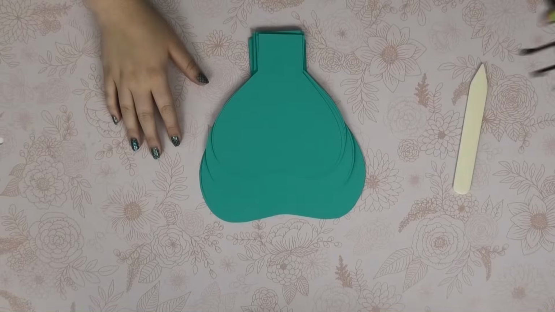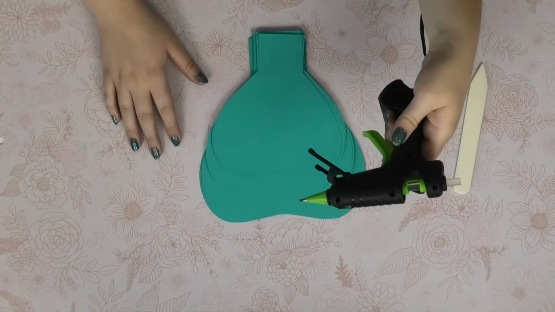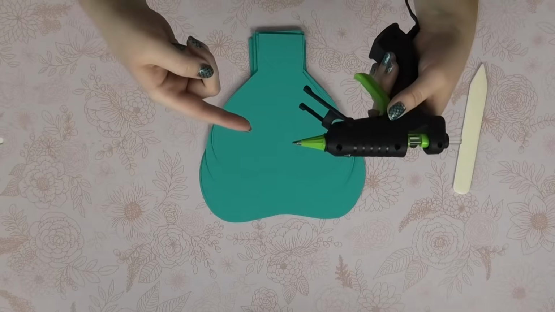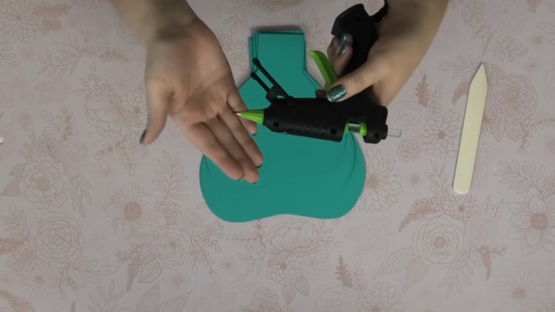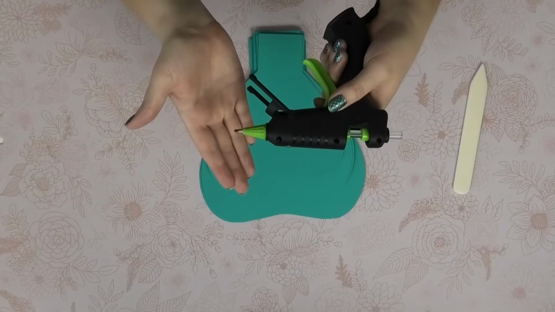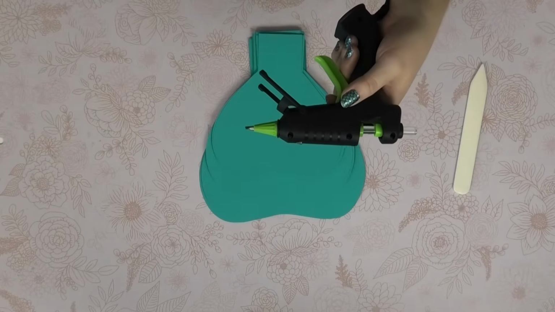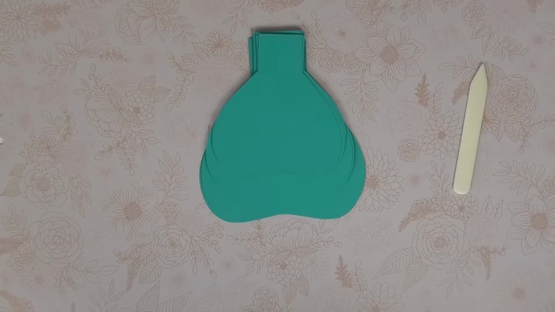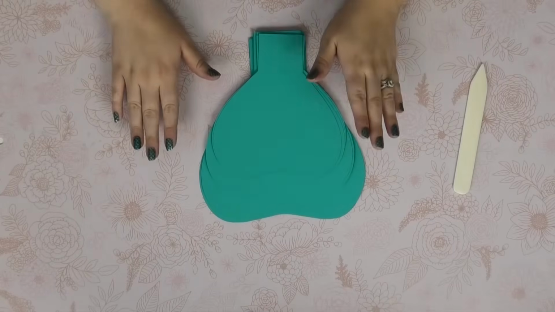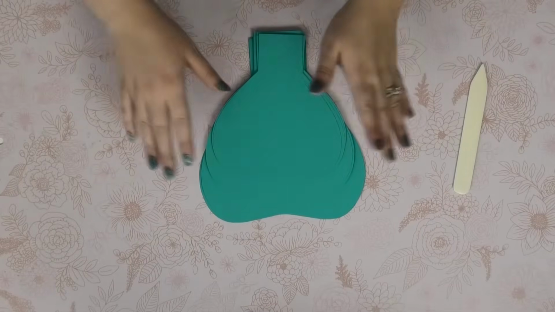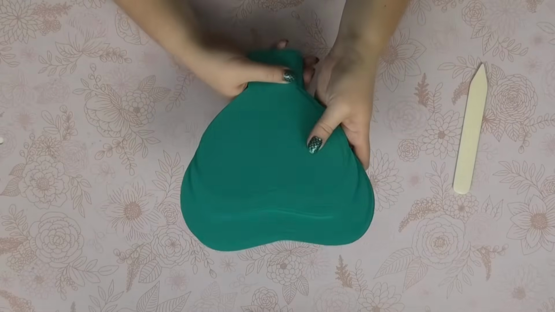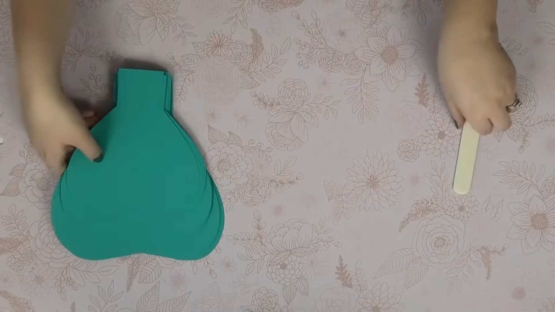Once all of your petals are cut, you'll want to be sure to plug in your hot glue gun. I am using one of the narrow tipped hot glue guns from Surebonder, and I absolutely love this thing for making paper flowers because it helps me keep my hot glue a lot neater as I glue. So you'll need your hot glue gun and a ton of hot glue sticks because this project is definitely hot glue heavy.